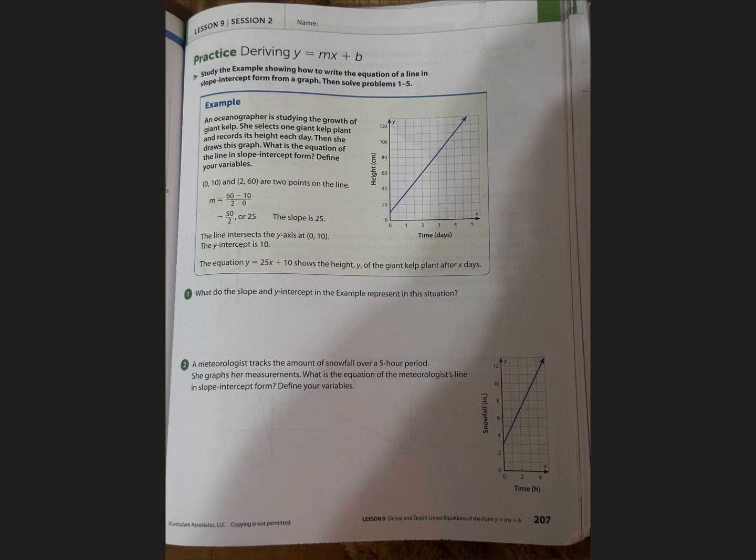Okay, on this one, your x's are going to represent the time, and your y is going to represent the snowfall, the amount of snowfall.